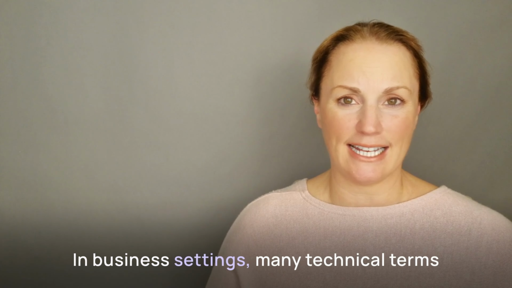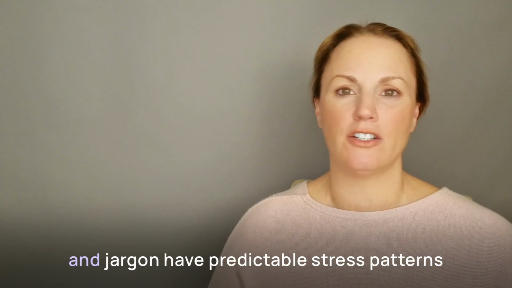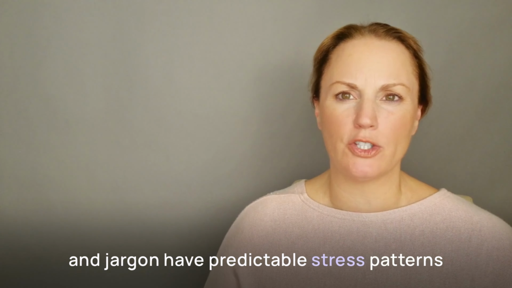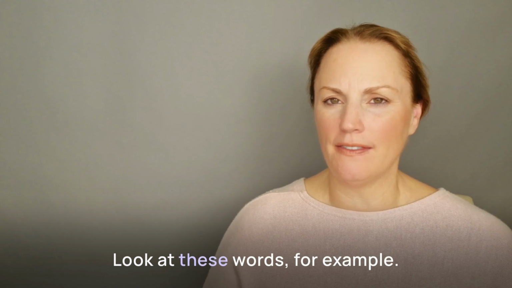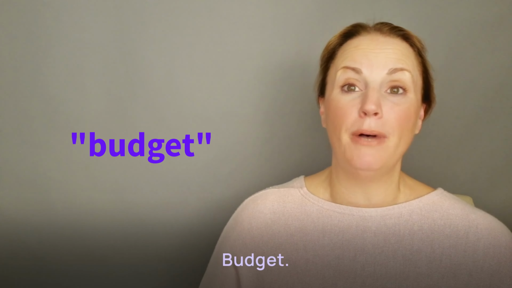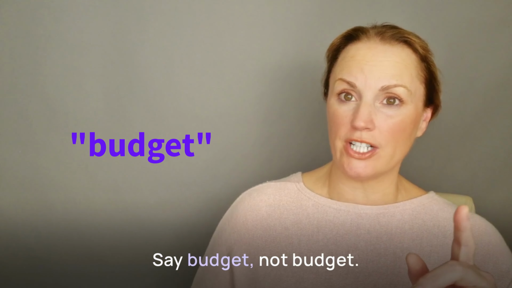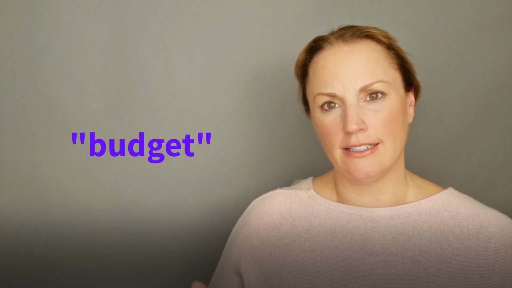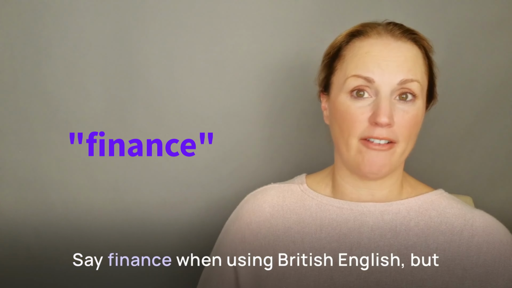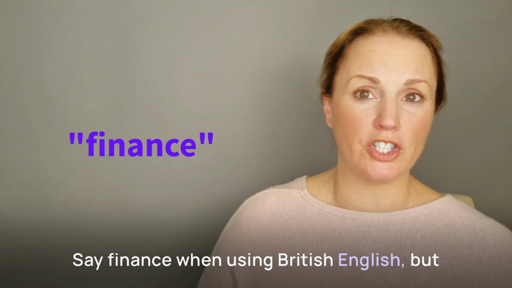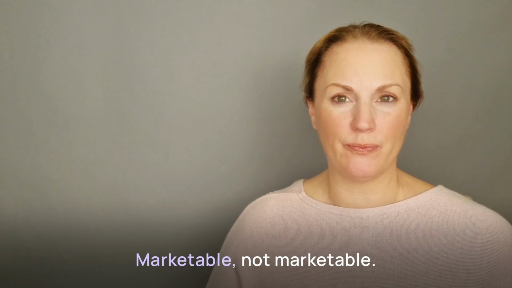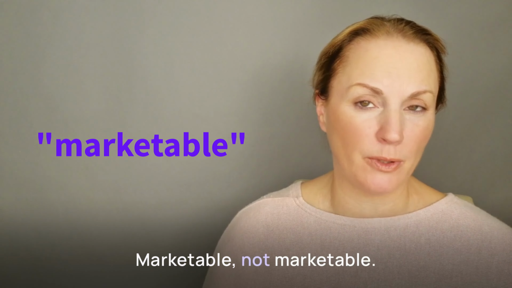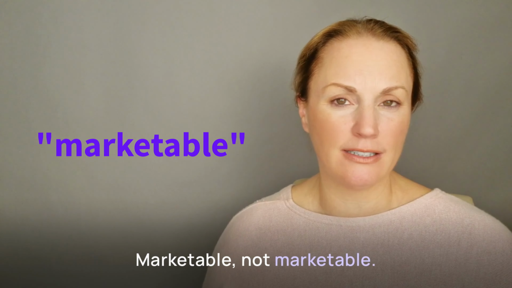In business settings, many technical terms and jargon have predictable stress patterns that are easy to misplace. Look at these words, for example. Budget. Say budget, not budget. Finance. Say finance when using British English, but finance when you're using American English. Marketable, not marketable.